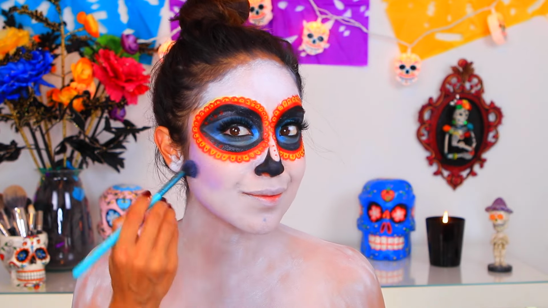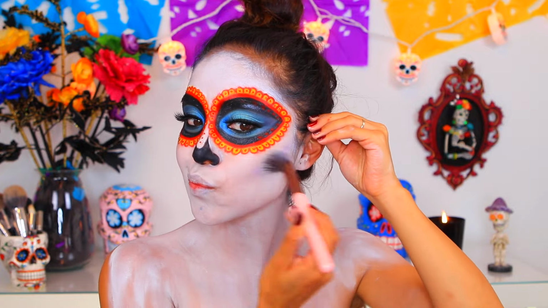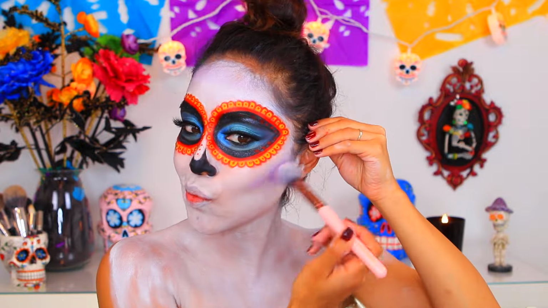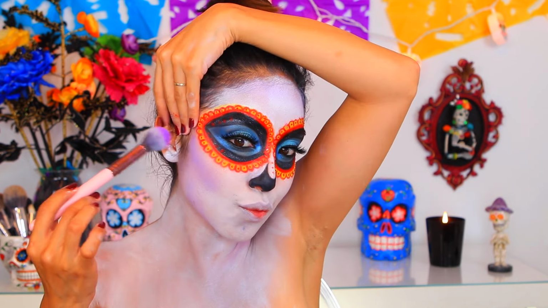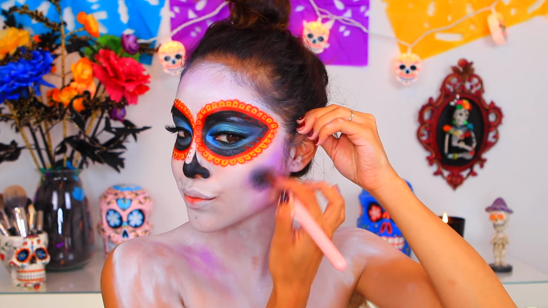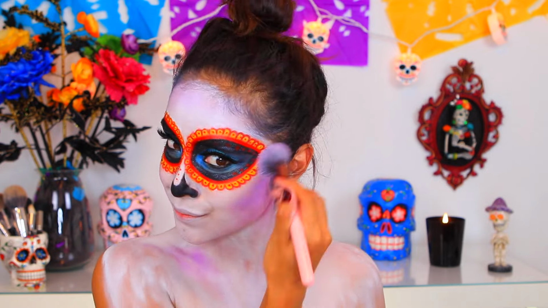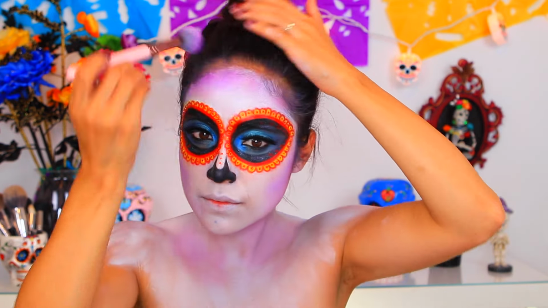So now I'm going to mix two different eyeshadows in purple, a lavender which has shimmer and then a matte deeper purple, and this is going to be the contour for the face, and this is also going to give dimension to the body. I really love this step because I feel like the purple just makes it a little bit more fun. I'm not a fan of the black and the red and the yellow together, so the purple just makes it a little bit more girly in my opinion.